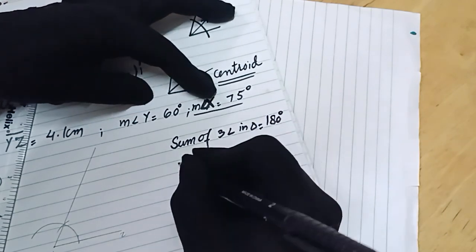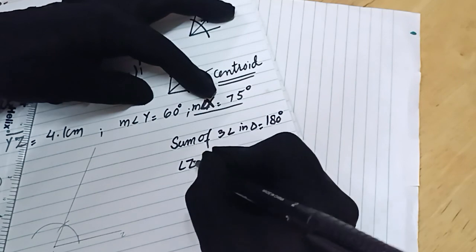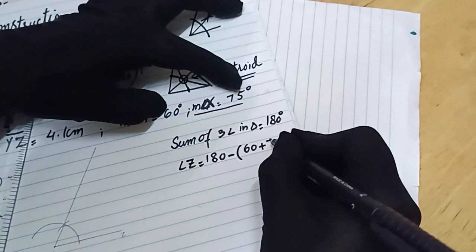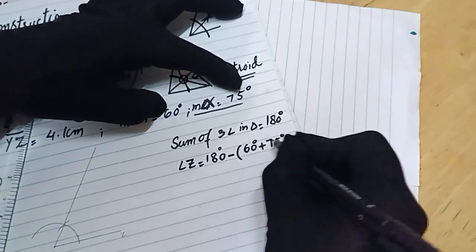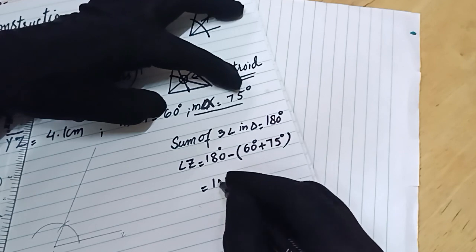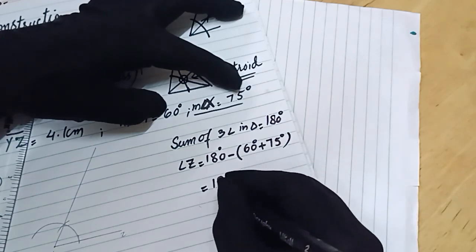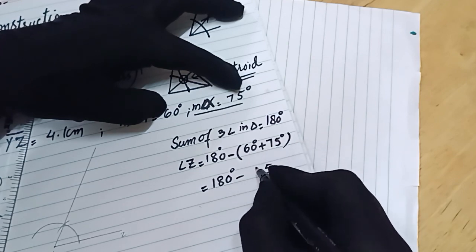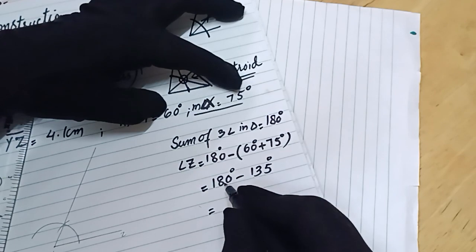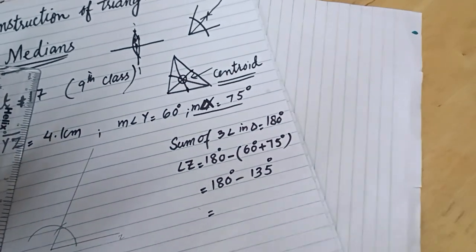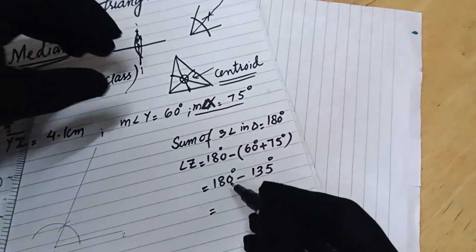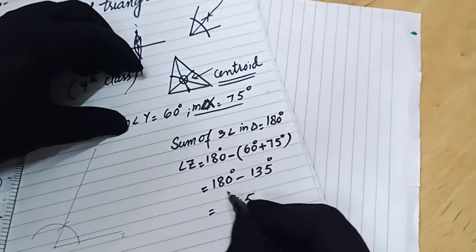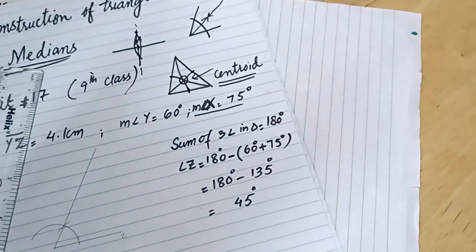So you can get the measurement of z as 180 minus the sum of these two given angles. So 180 minus: add them, 5 plus 0 is 5, 7 plus 6 is 13. Now subtract, take borrow, 10 minus 5 is 5, 7 minus 3 is 4, 1 minus 1 is 0. So angle z is 45, which we can draw.